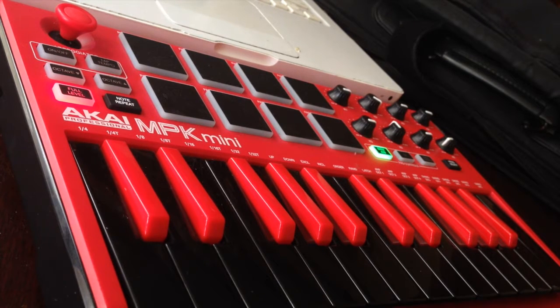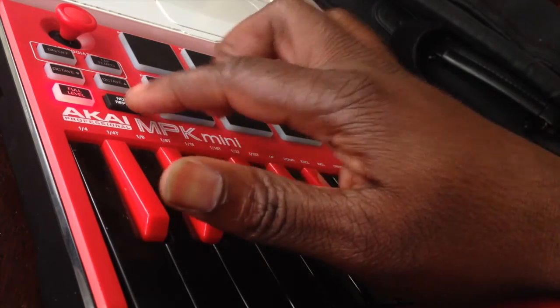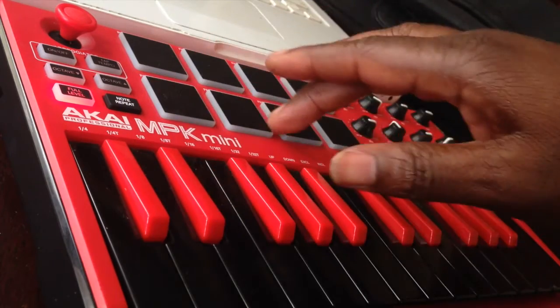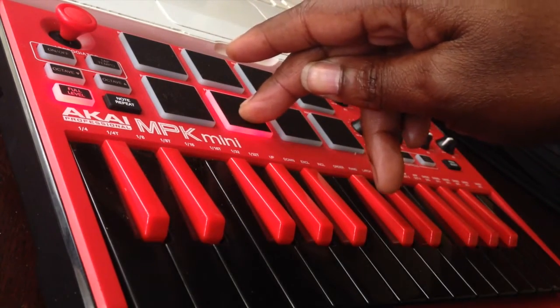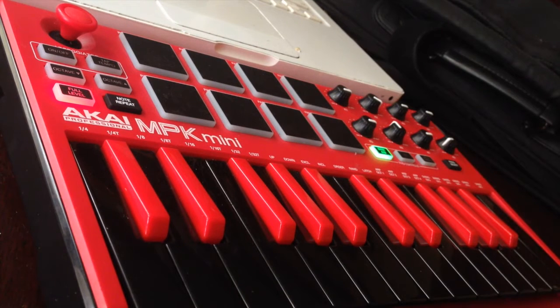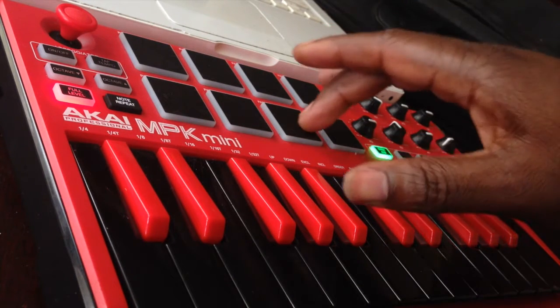Pads first, I guess, and the note repeat function. So note repeat solely deals with the pads only. When I hit a pad, I get a sound. For my techie cats, I'm using Garageband. I got a little light organ VST, so that's the notes that you're hearing.